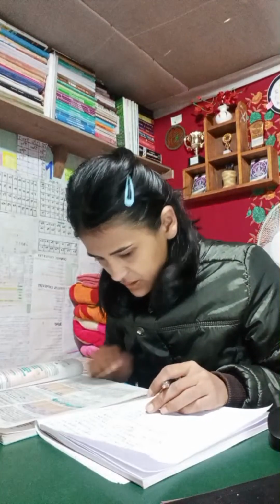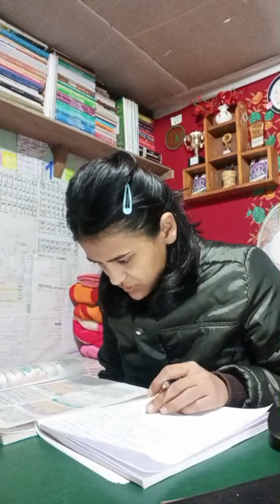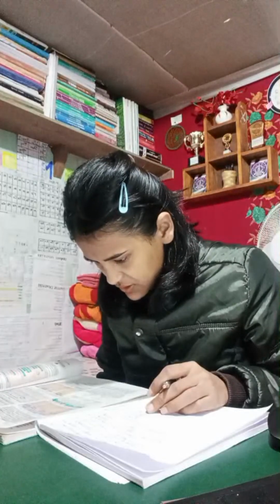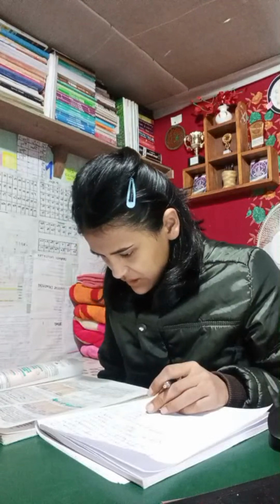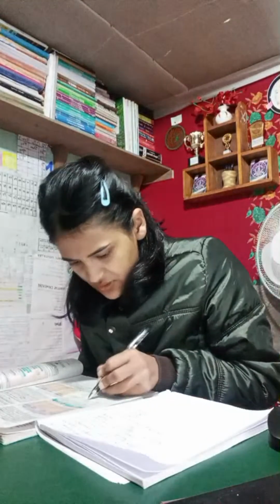Methyl is Me, then propyl and butyl. Alkyl groups can be branched also. These propyl and butyl groups can have branch structures as shown below. Isopropyl, secondary butyl, isobutyl. Okay, done. Till here it is done.